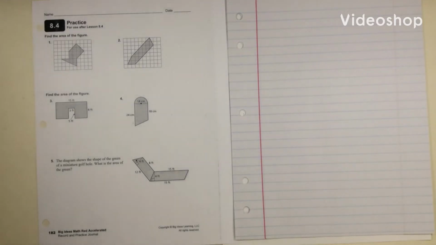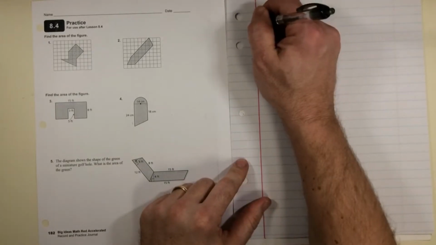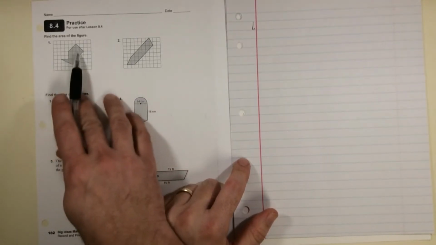All right, here we go. This is journal page 182. This was finding the area of composite shapes. So number one, remember we're supposed to count these up.